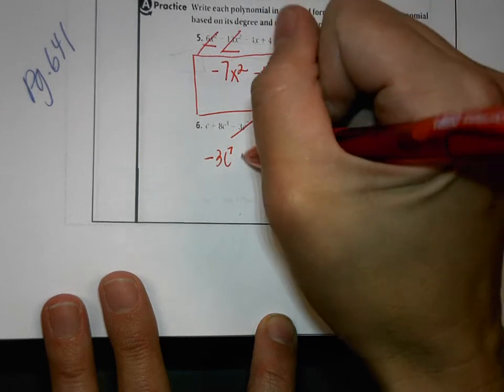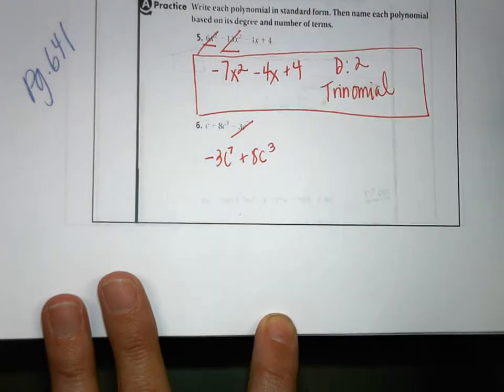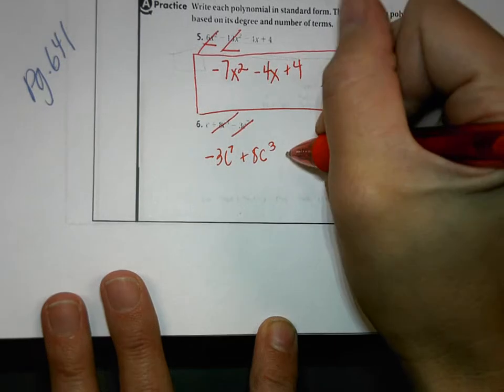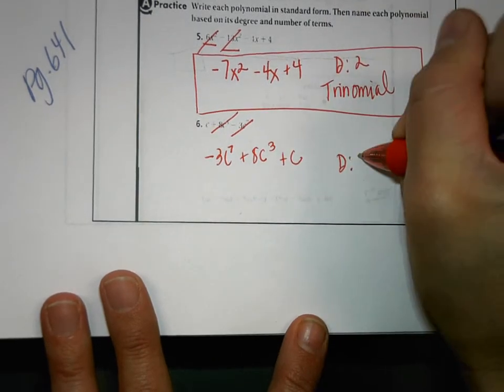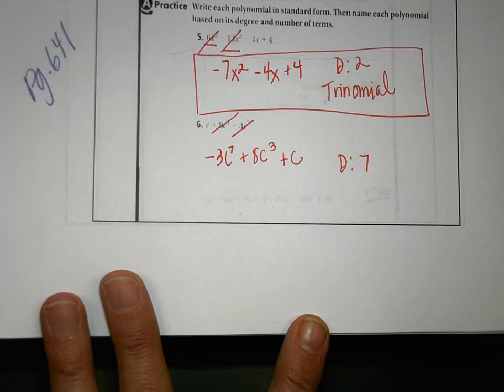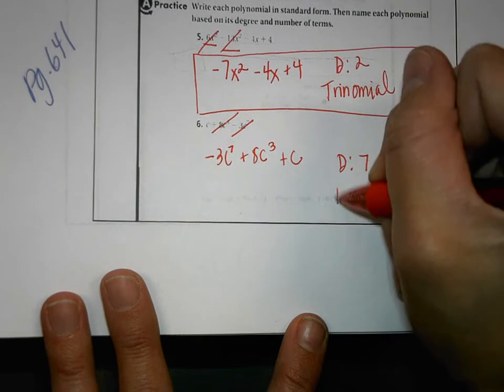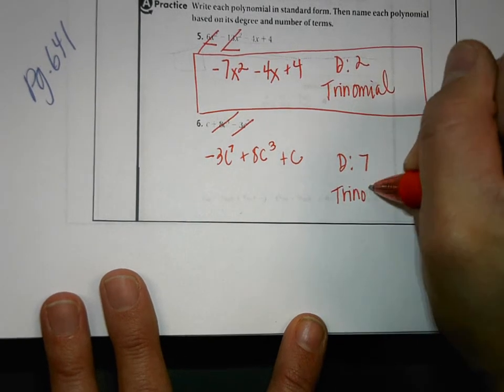Good. Plus 8c to the 3rd. That didn't match any. That one's out now. And then the last one would be plus c. What would be my degree on this problem? 7. Very good. And then how would I name this one? Good. And how did I know it's a trinomial? 3 terms.